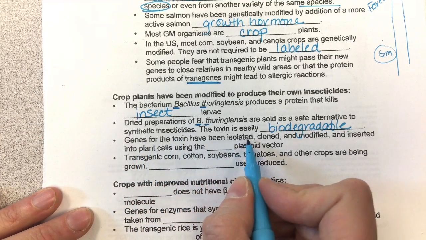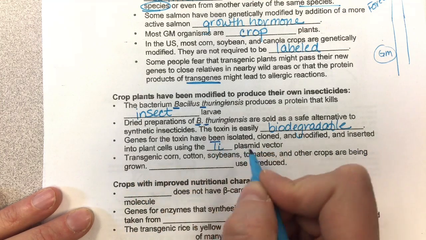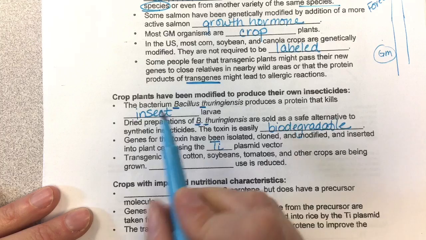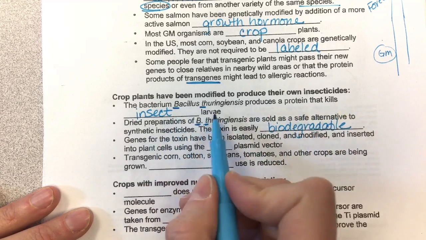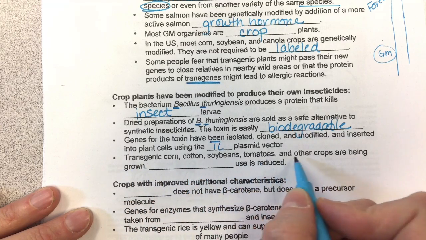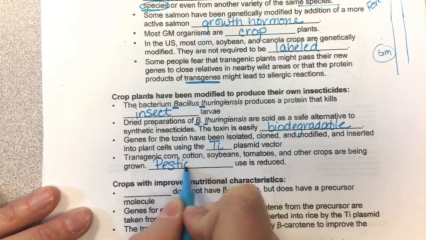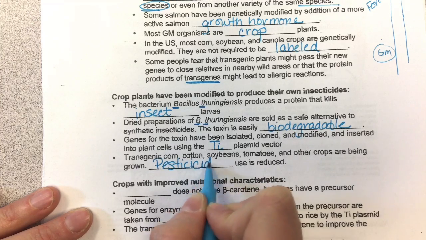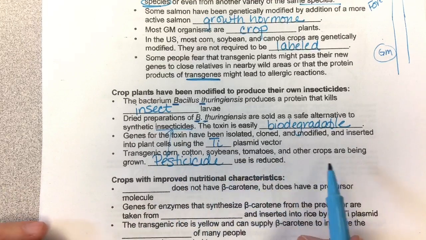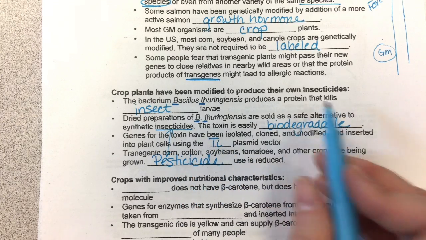Genes for the toxin have been isolated, cloned, modified and inserted into plant cells using that Ti plasmid vector. So now they've genetically modified plants so that the plants have the gene that makes this protein that kills the insect larvae. They've made transgenic corn, cotton, soybeans, tomatoes, and other crops are being grown. And the use of pesticides or insecticides is reduced because they've been genetically modified to produce their own insecticide.